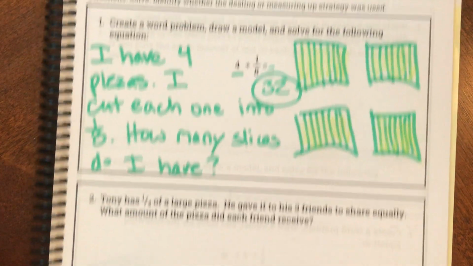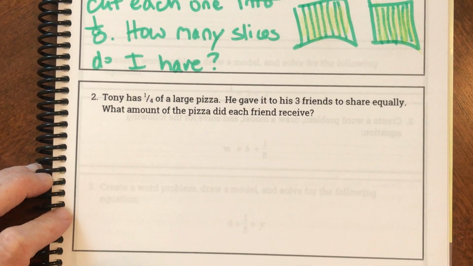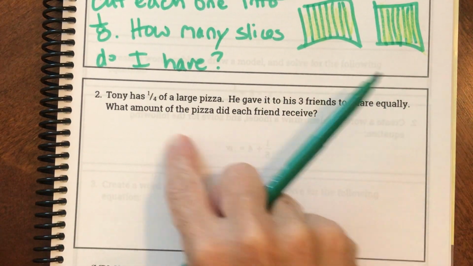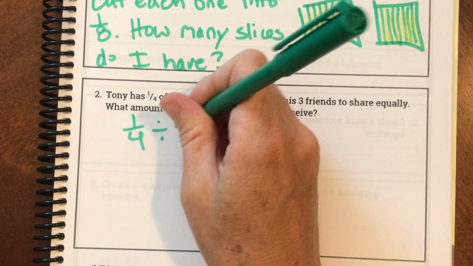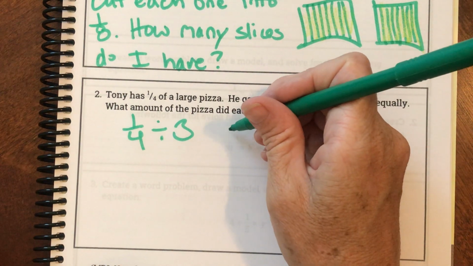Okay, let's look at our last one together. Tony has 1/4 of a large pizza. He gave it to his 3 friends to share equally. What amount of the pizza did each friend receive? Okay, so what does he have? He doesn't have 3 friends that he's dividing into pizza. He has 1/4 of a pizza that he's going to divide into his 3 friends. Okay, so let's draw his pizza.